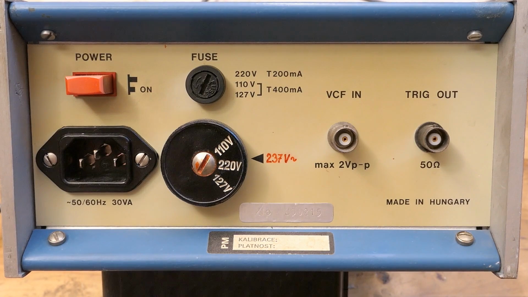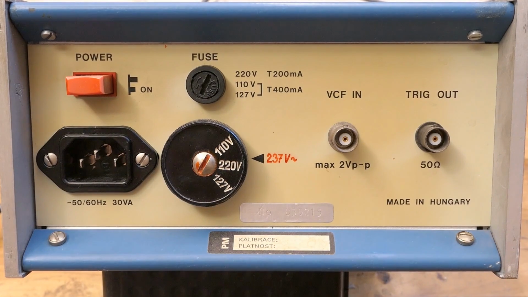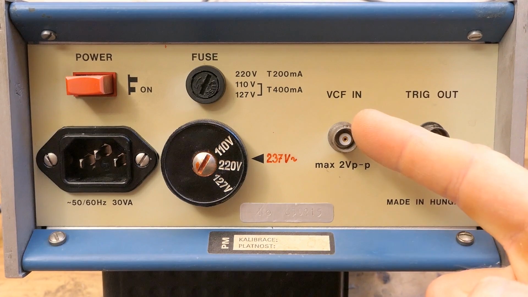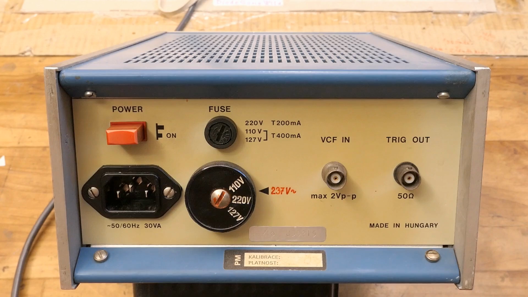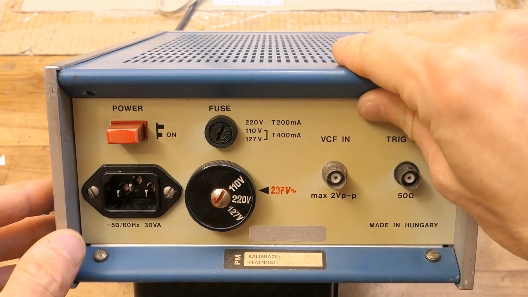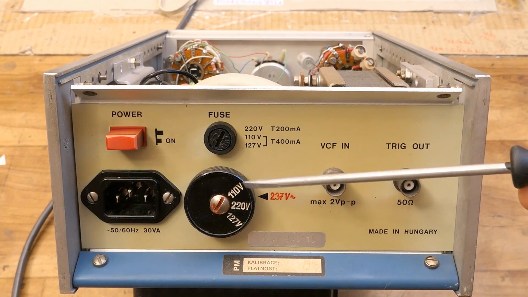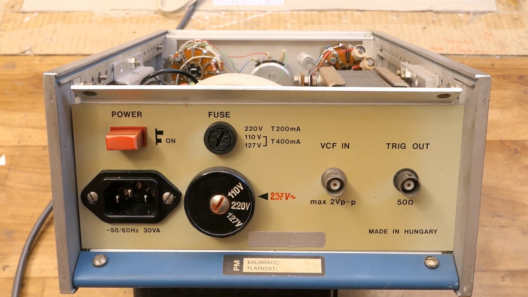Here is the back of it with the mains in, the power switch, the fuse, the voltage selector, some trigger output and whatever that is, voltage control the frequency or something. And it's made in Hungary, I guess in the 80s. And this thing is easy to open, it has just 2 screws holding the top, and then the top cover just slides out. And the voltage selector can select 110, 220 or 127 volt mains voltages, but the previous owner seems to have modified it for 237 volts.